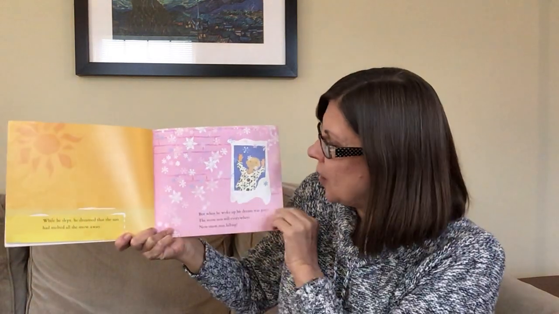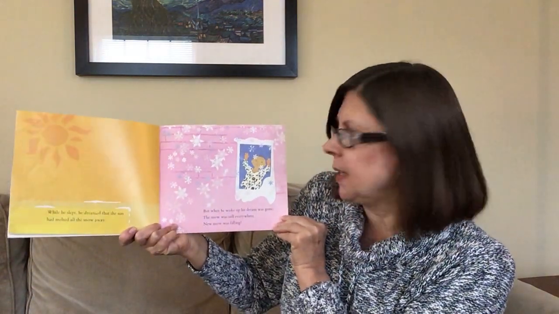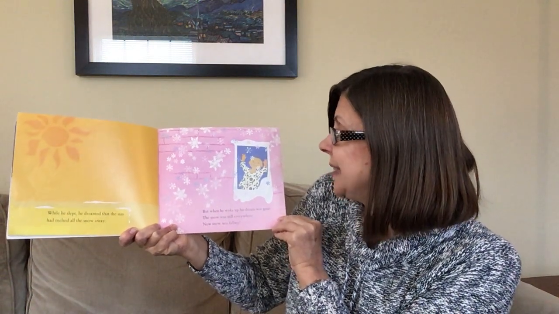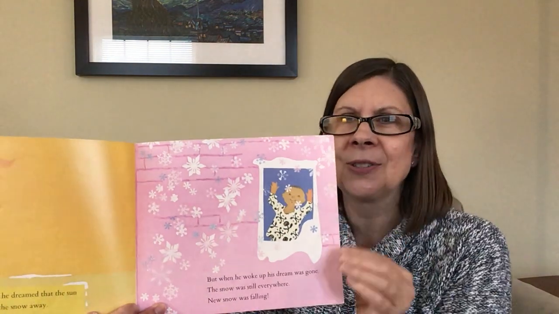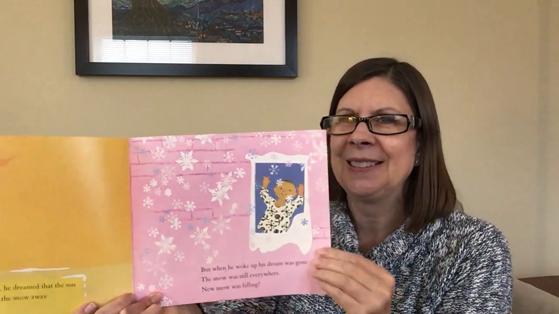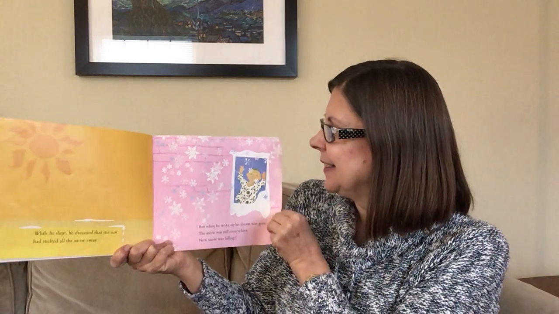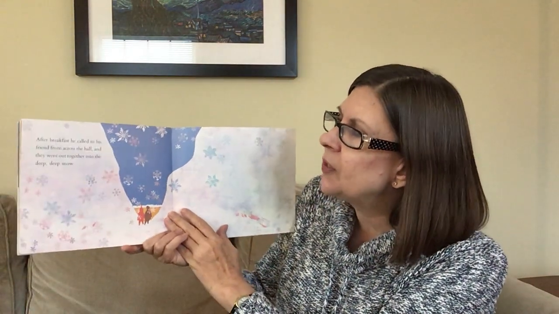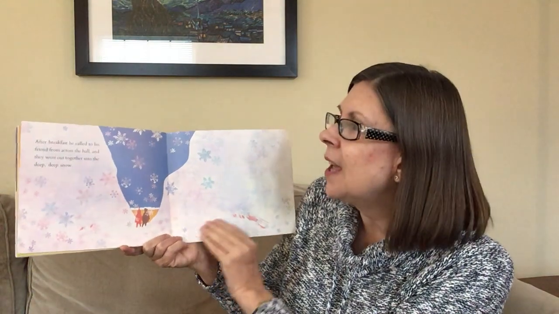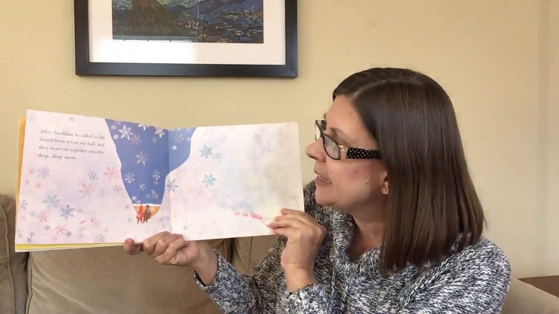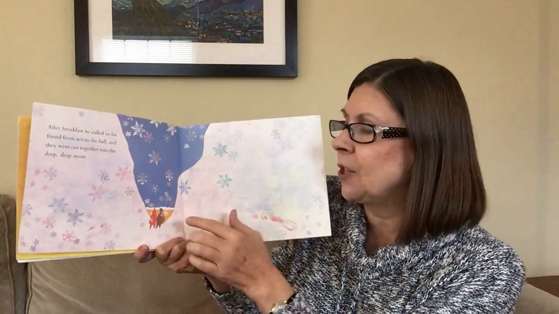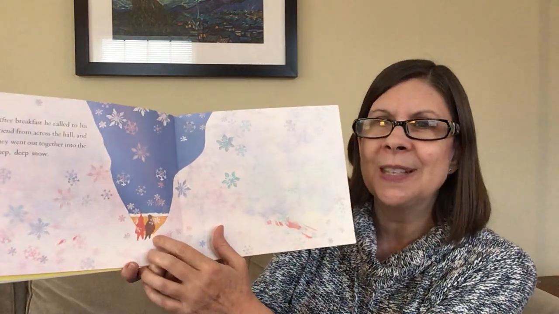So he dreamed that all the snow melted while he was sleeping, but when he woke up, his dream was gone. The snow was still everywhere. New snow was falling. Oh, look at all those snowflakes coming down. After breakfast, he called to his friend from across the hall, and they went out together into the deep, deep snow. So he's going to play in the snow again today, and this time he's bringing a friend.